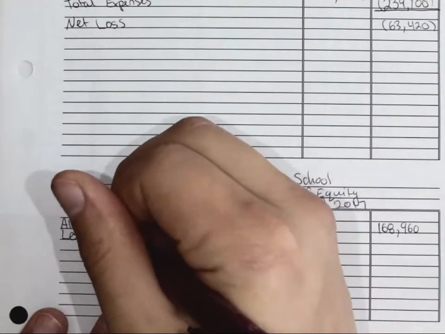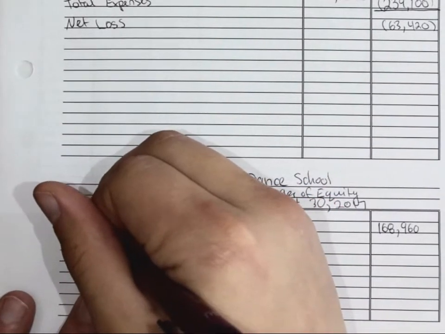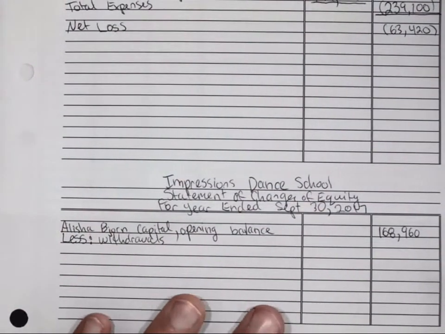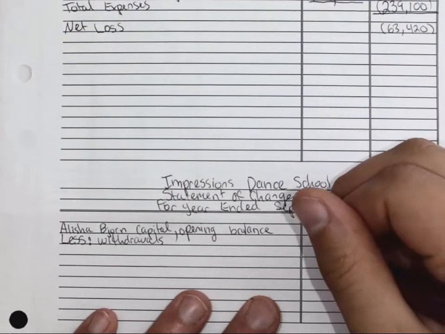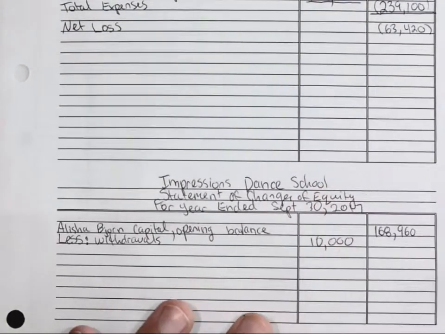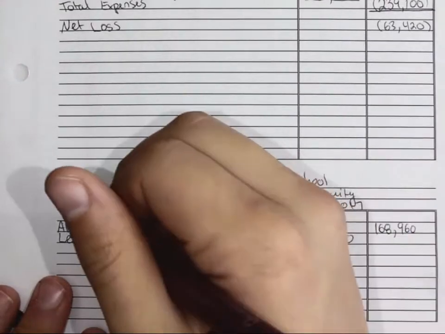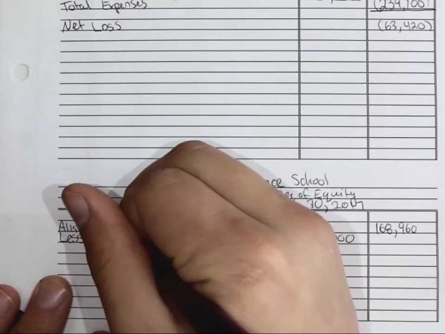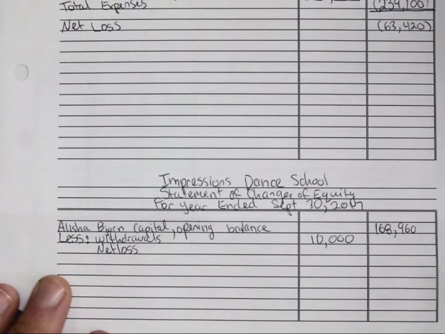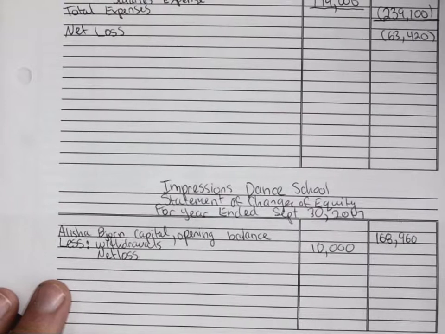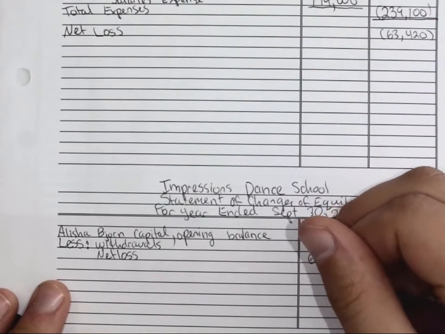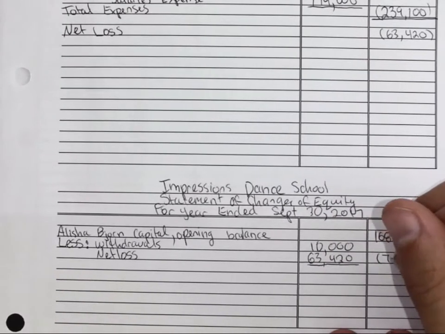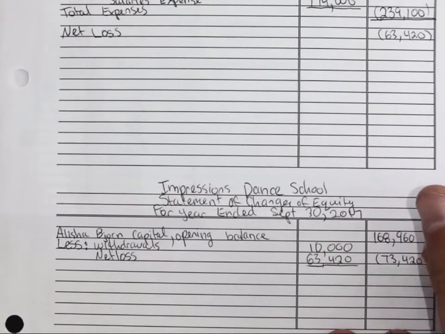So less, we can less our withdrawals, which are for 10,000. And since we have more than one item to less, we put it in the subtotal column. And we have our net loss of 63,420. We total it up, and we're going to less 73,420.